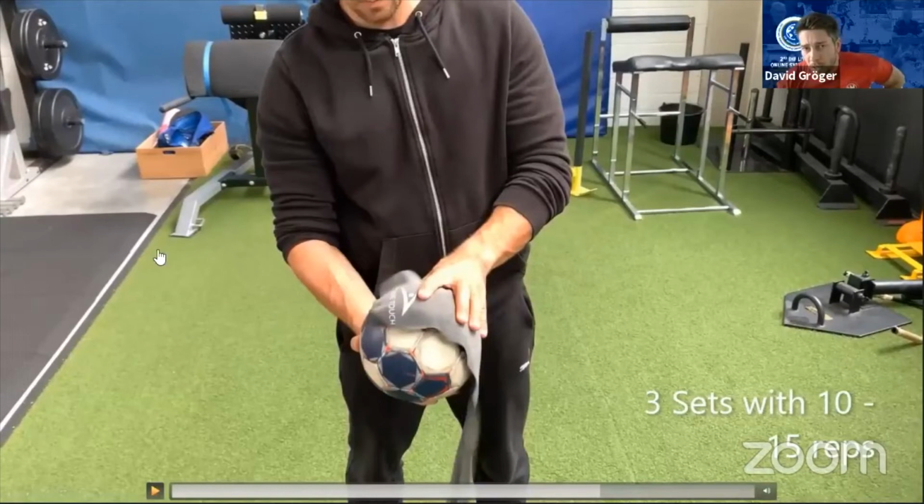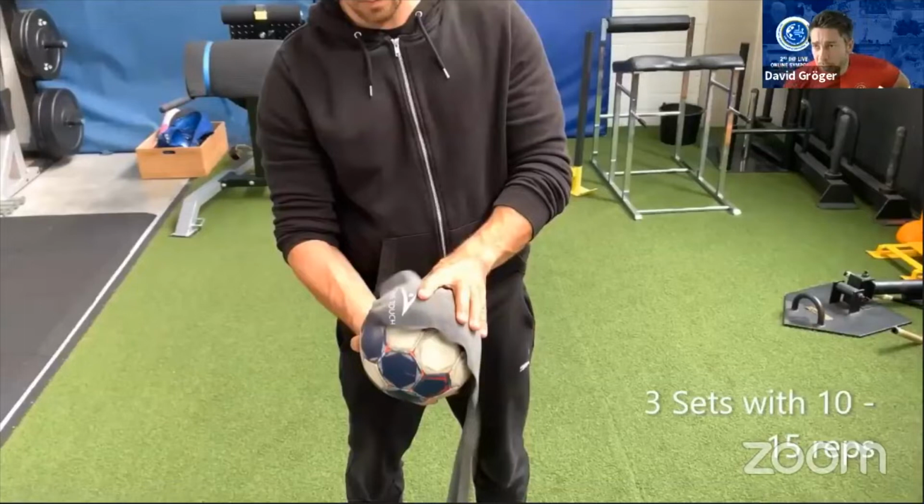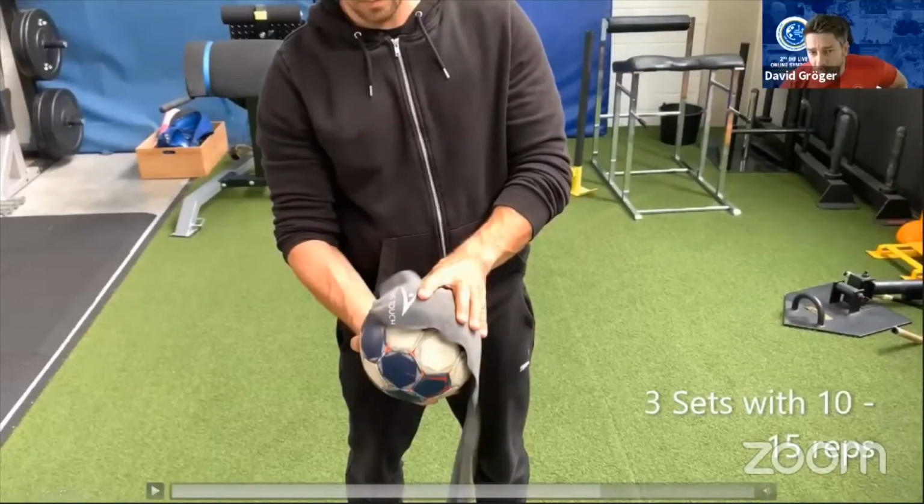And now to the end, you can see this is an exercise which you can do anywhere. You don't need a gym for that. Just put a rubber band around the ball, and you can also do it in a supinated or in a pronated way. You can work on your underarm or on your forearm muscles.